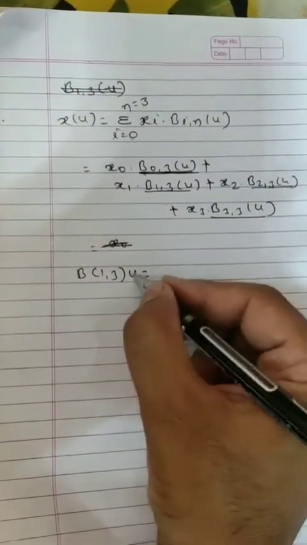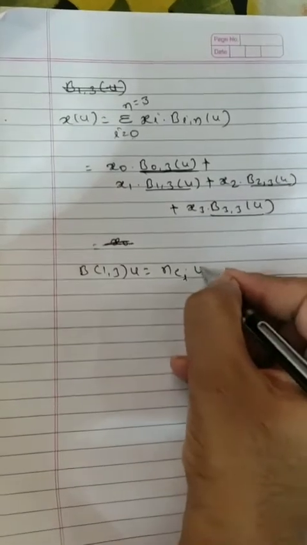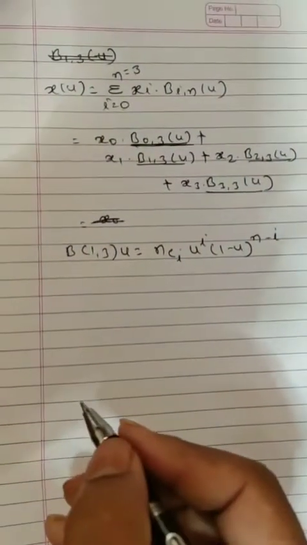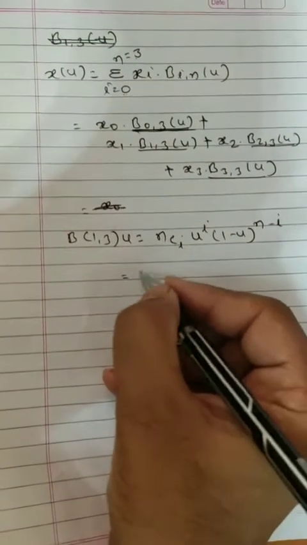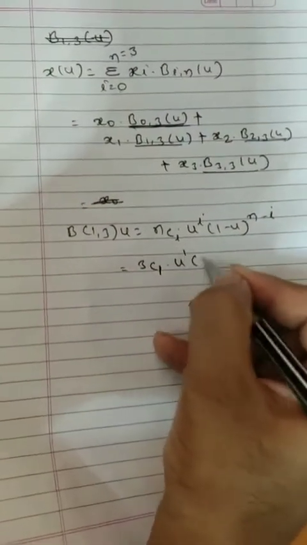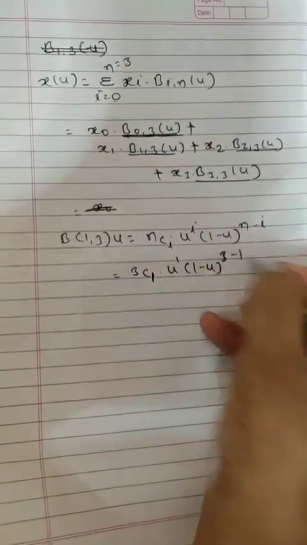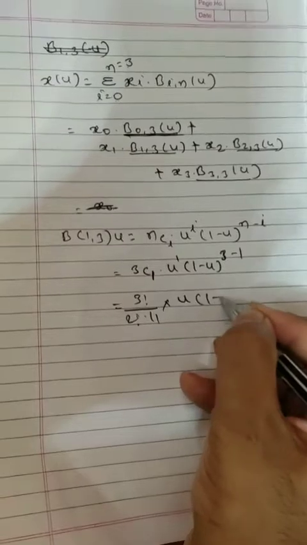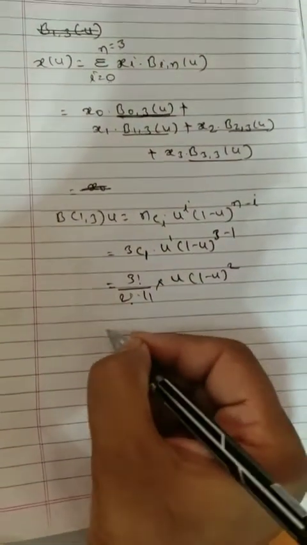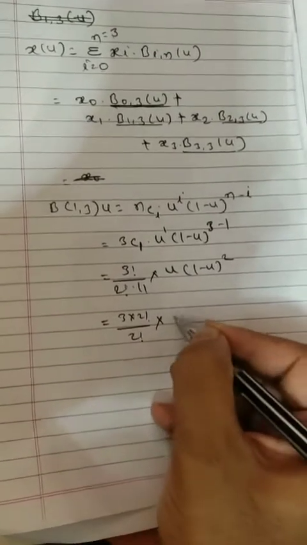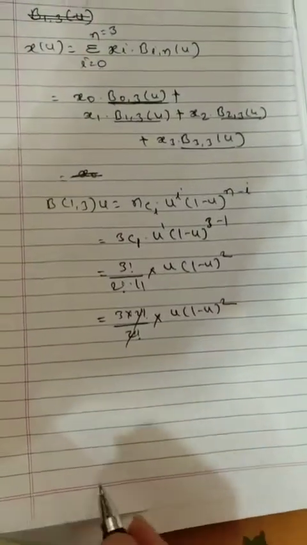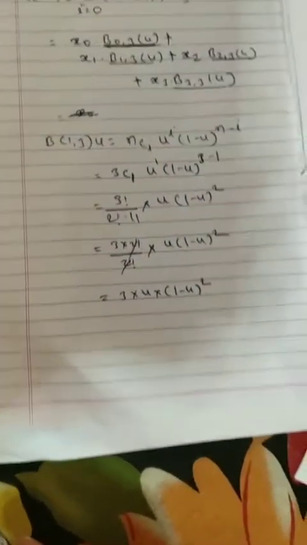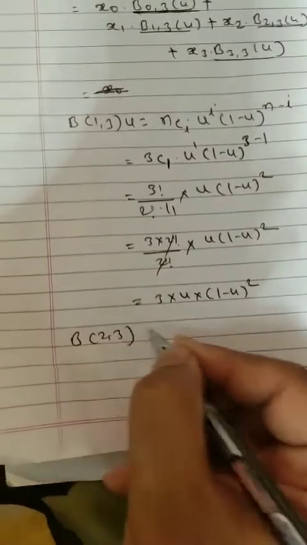Then what is the formula? The formula is nCi u raised to i into (1 minus u) raised to n minus i. Here the n value is 3 and the i value is 1, so u raised to 1, (1 minus u) raised to 3 minus 1. That is 3 factorial divided by 2 factorial into 1 factorial, u into (1 minus u) square. That is 3 into 2 factorial divided by 2 factorial, into u into (1 minus u) square. The 2 factorial gets canceled, therefore 3 into u into (1 minus u) square.